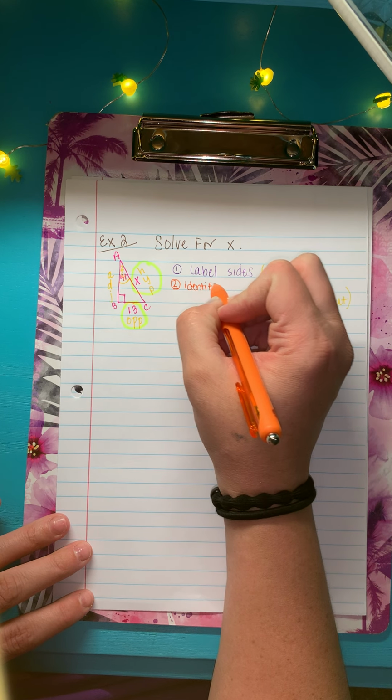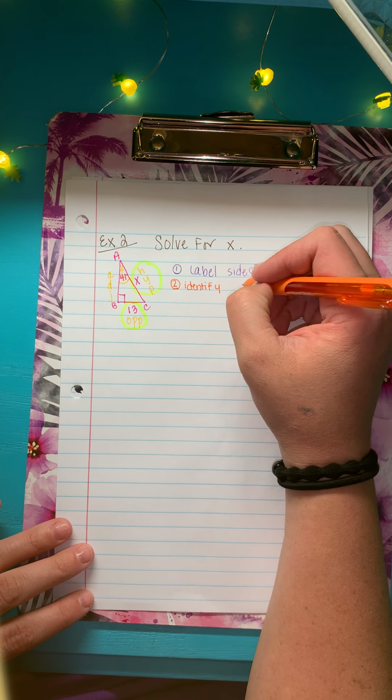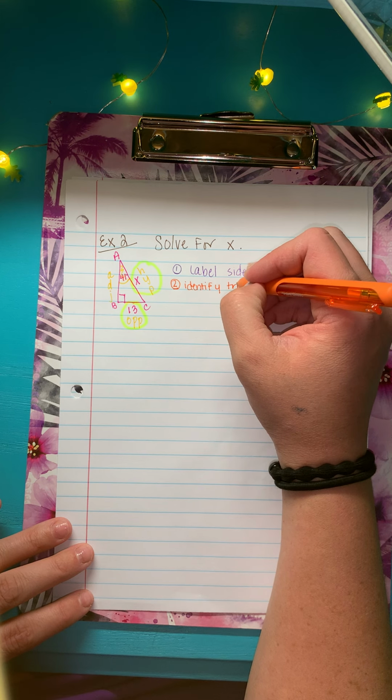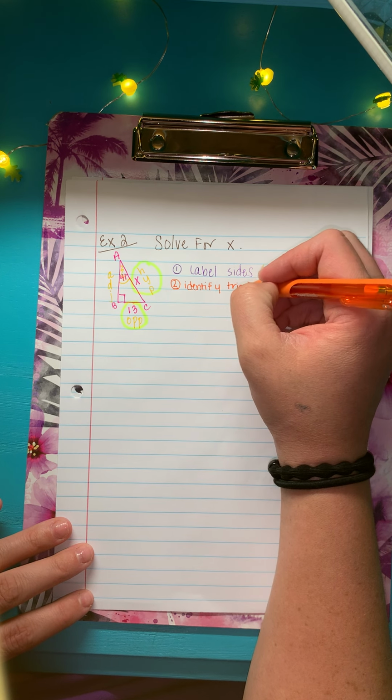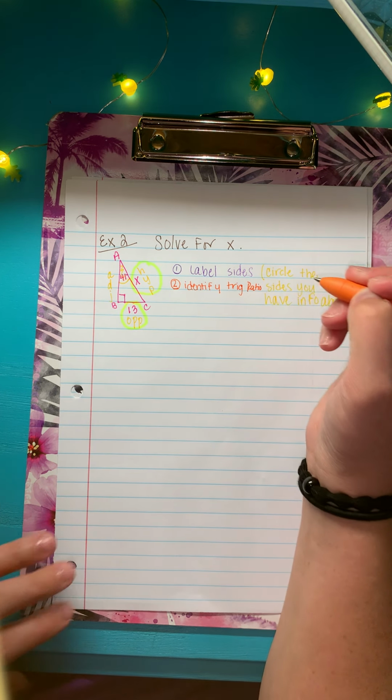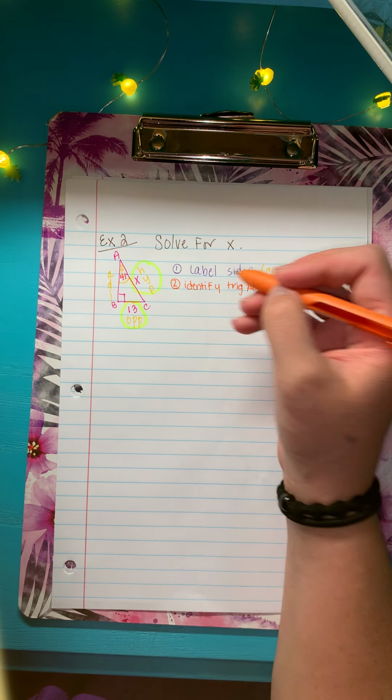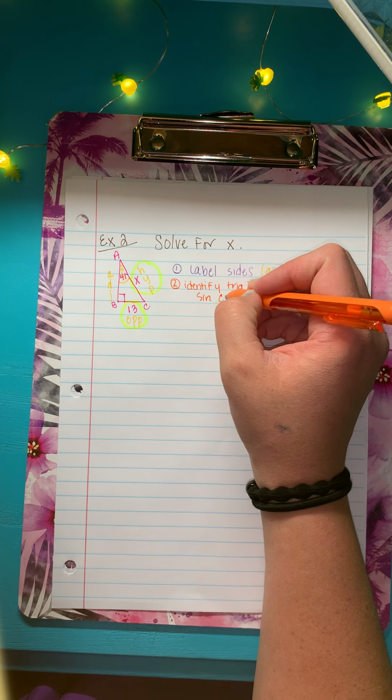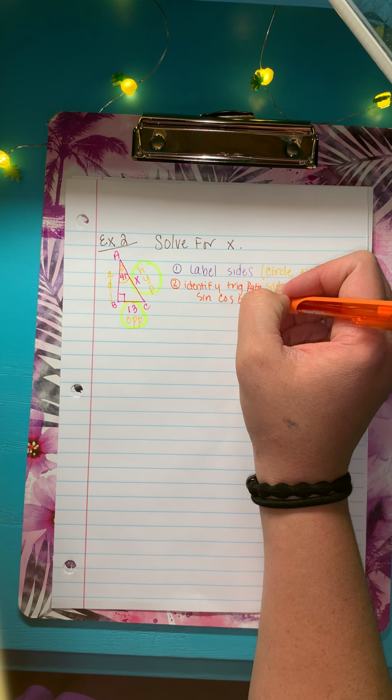So the next step you want to do is identify the trig ratio. So am I going to use sine? Am I going to use cosine? Or am I going to use tangent?